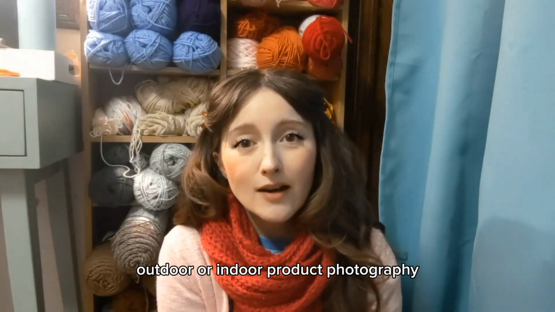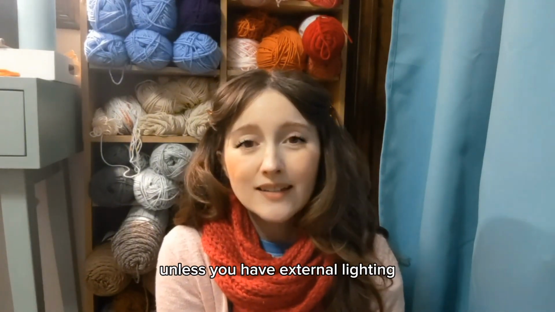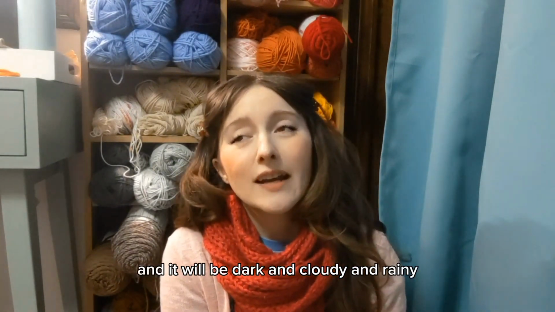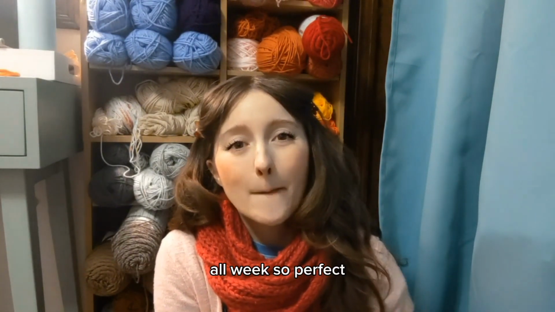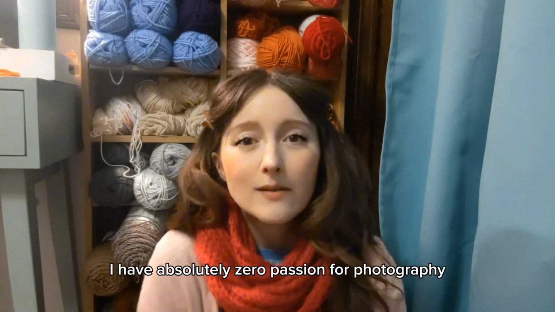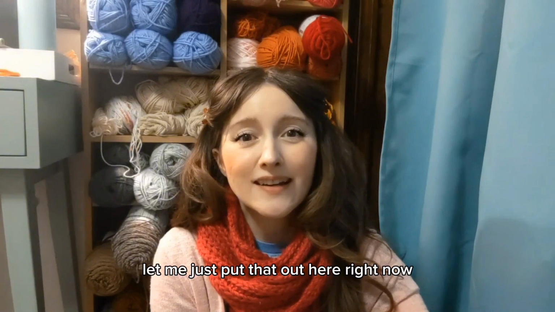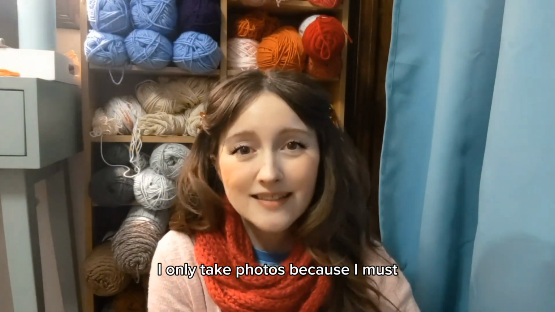Actually, before I get started, let me just tell you this is a terrible day to take any outdoor or indoor product photography unless you have external lighting. It is cloudy and rainy, and it will be dark and cloudy and rainy all week, so perfect. I have absolutely zero passion for photography. Let me just put that out here right now. I only take photos because I must.